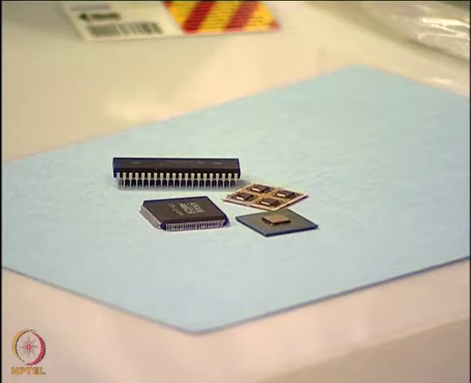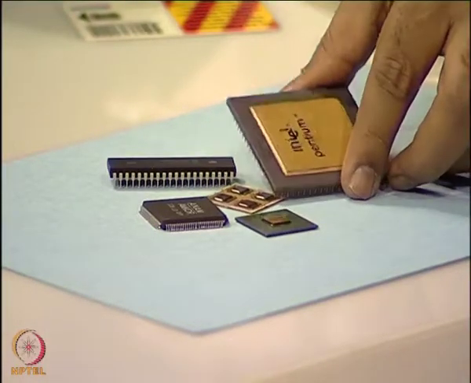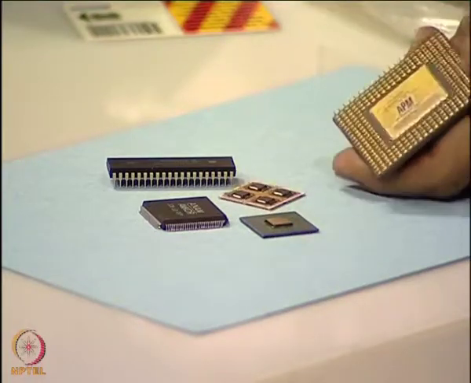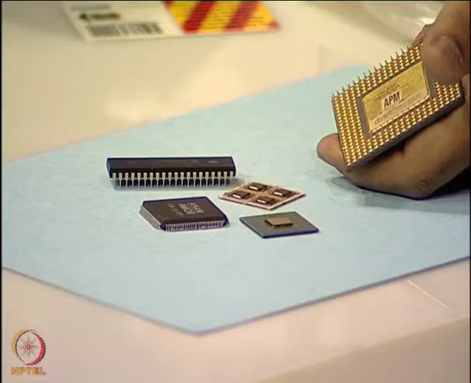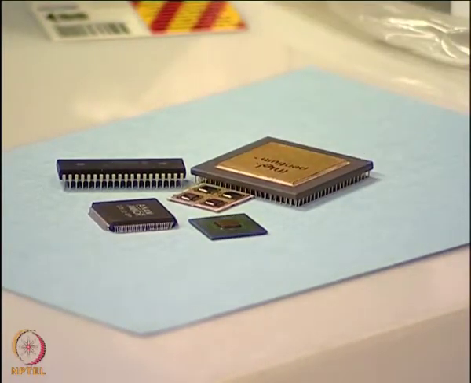Okay. And I have shown this sample before, this is again an Intel Pentium processor, and this is an input in the form of pins. So, typically if you open up and see, this can contain a single chip or multi chip module depending on the functionality built.